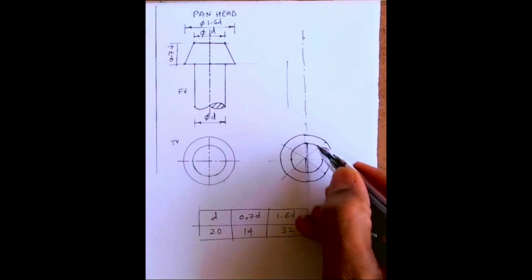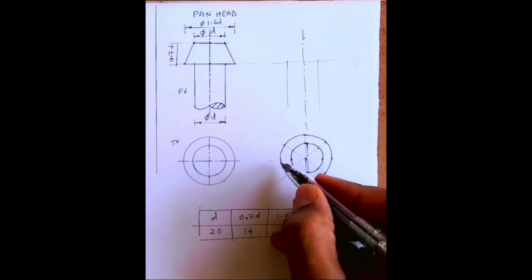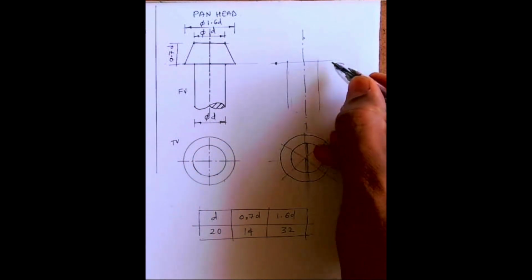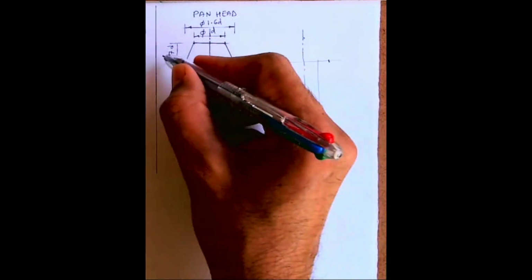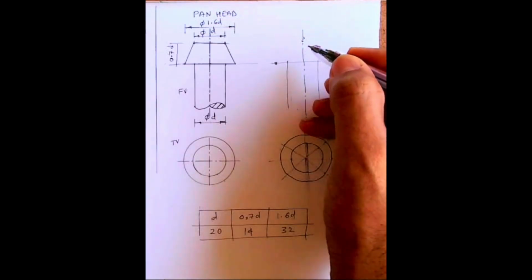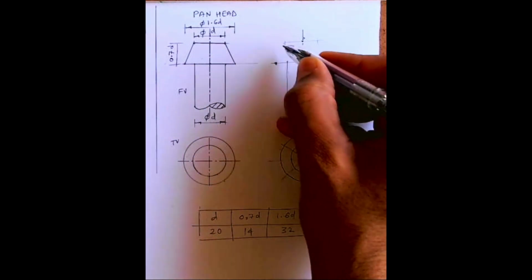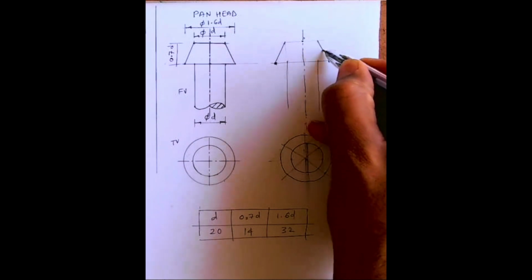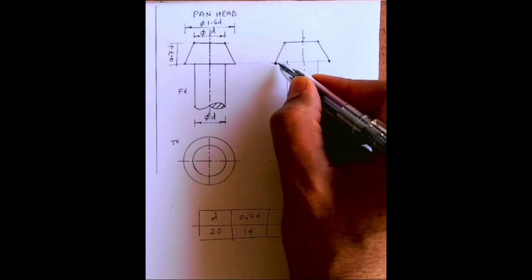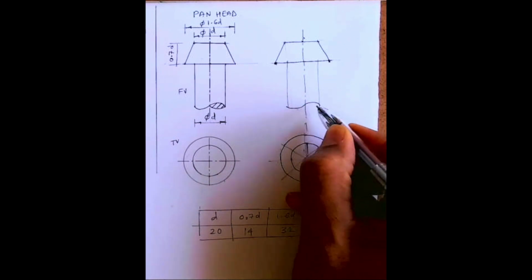Then we'll take all these lines vertical. Remember, try and draw it in one stroke. This is 0.7 D, so I will take 14. And this will be like this.